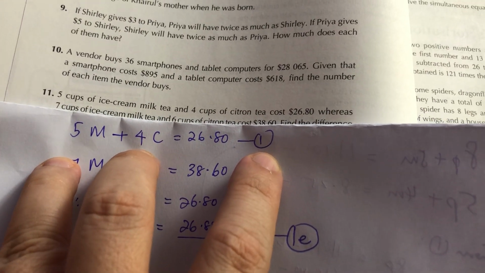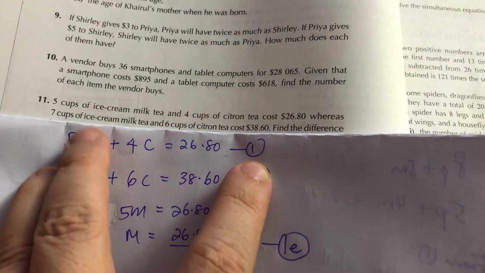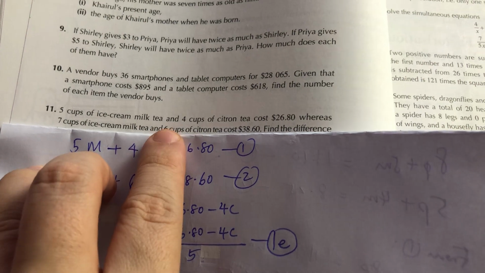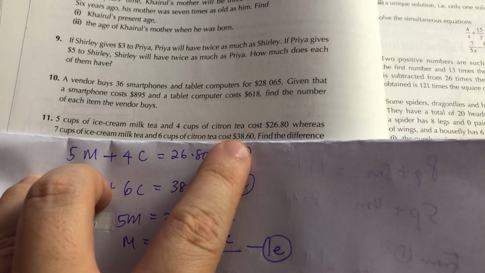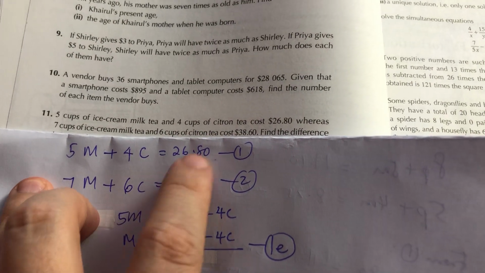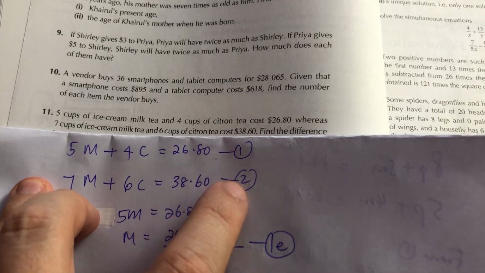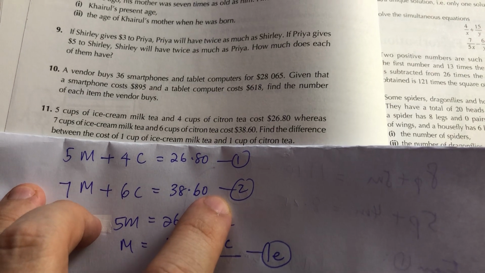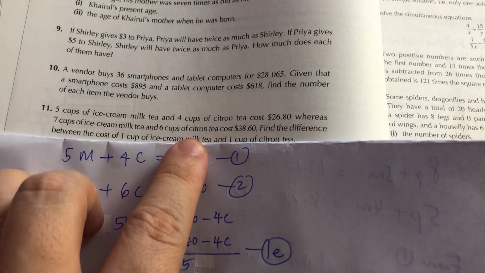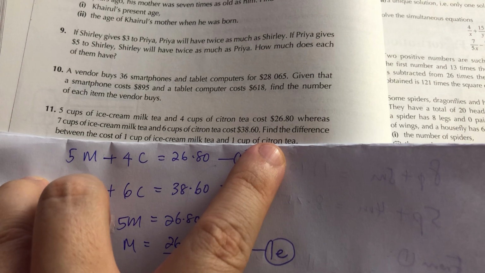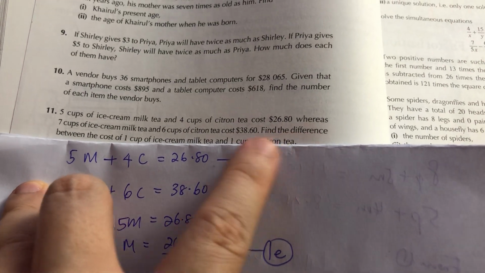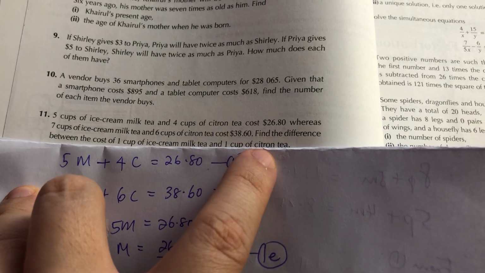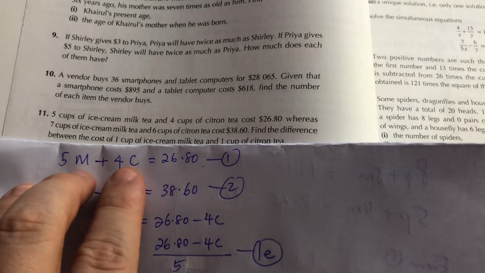The other information they give you is 7 milk tea and 6 citron tea cost $38.60. So that's another equation you can form. And they want you to find the difference between the cost of 1 milk tea and 1 citron tea. Don't bother about the difference yet. You have to just find the cost of 1 milk tea and 1 citron tea first, which means you need to find M and C first.